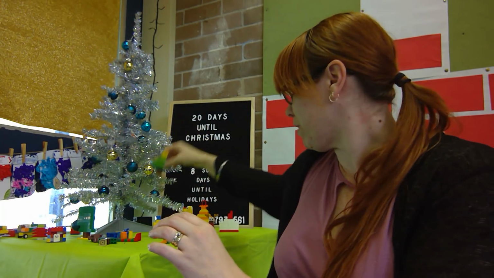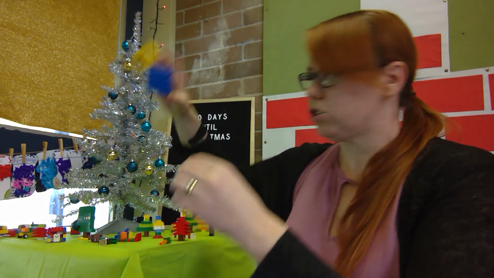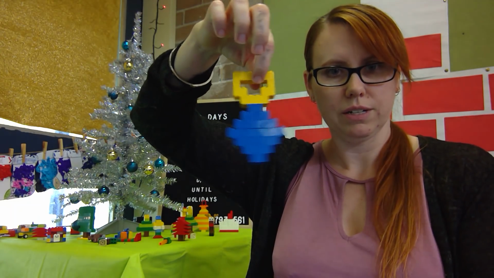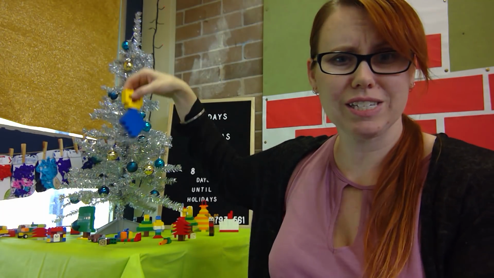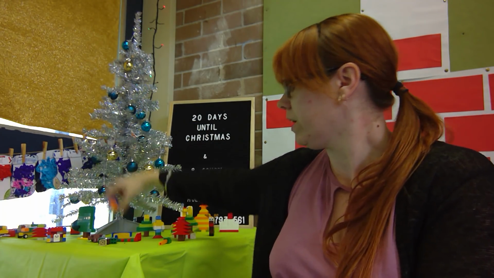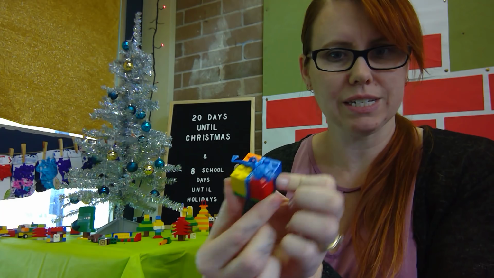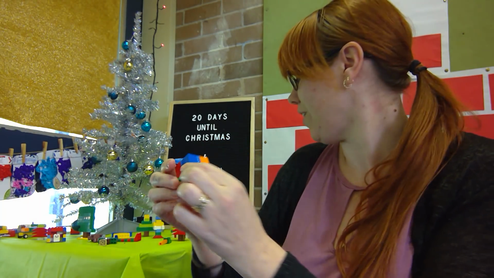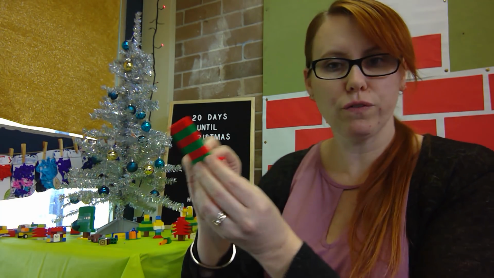I've got to show you though some of my favorites. So this student created a Christmas bauble to stick on the tree. It does actually stick on there, but the tree's very little and all the Lego weighed it down, so that's why we've put them down here. This student created a present and actually got some ribbon to tie around it. This is an elf stocking.